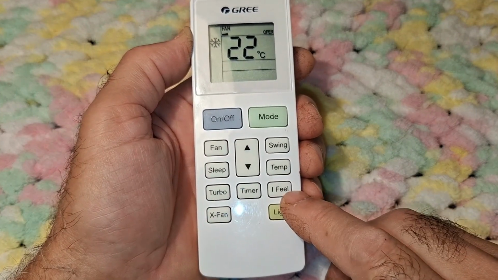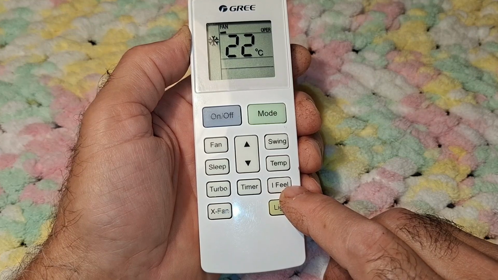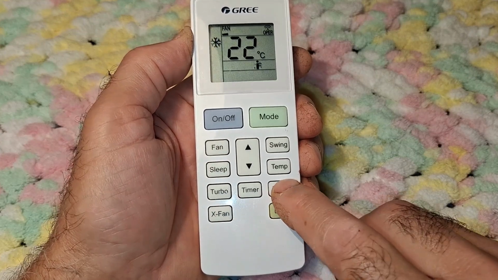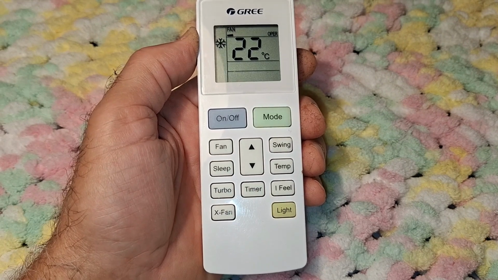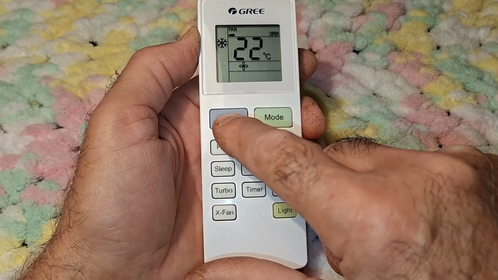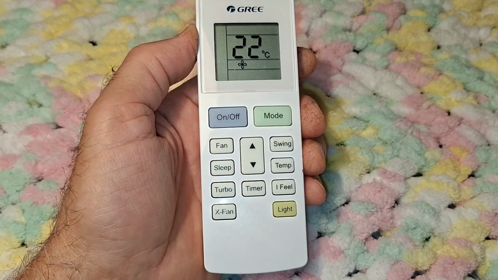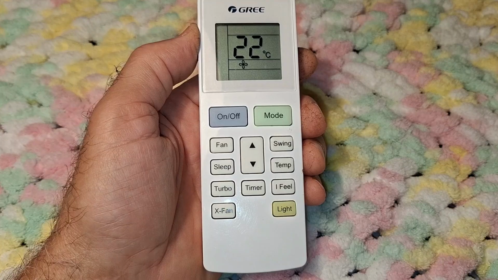When the I feel button is pressed, the air conditioner temperature is measured according to the position of the remote control. When the X fan button is pressed after the air conditioner is turned off, the fan runs at low speed for a while to dry the moisture of the evaporator.